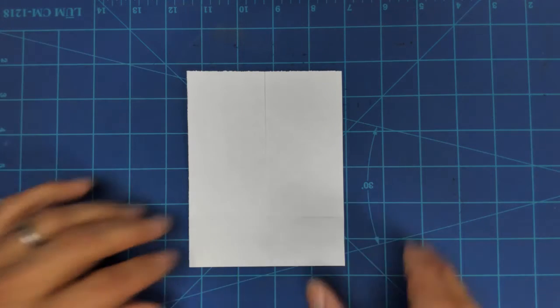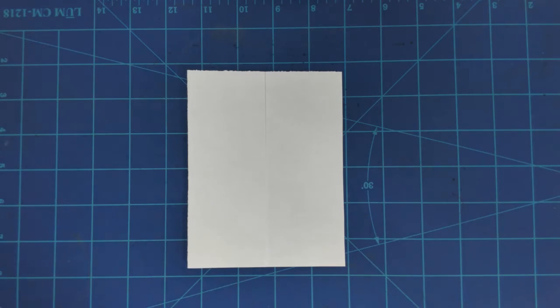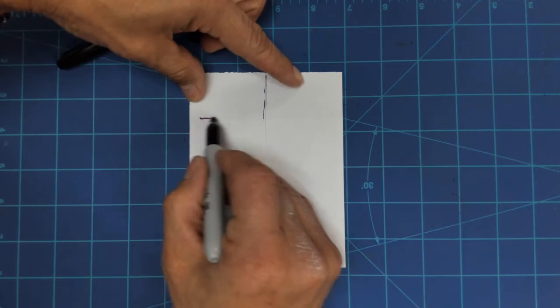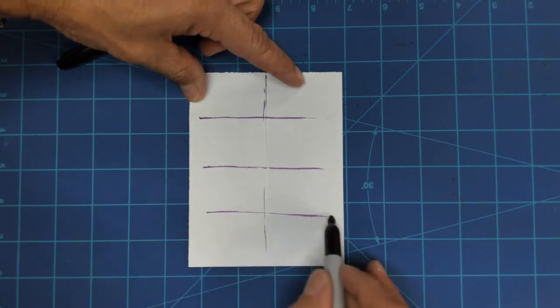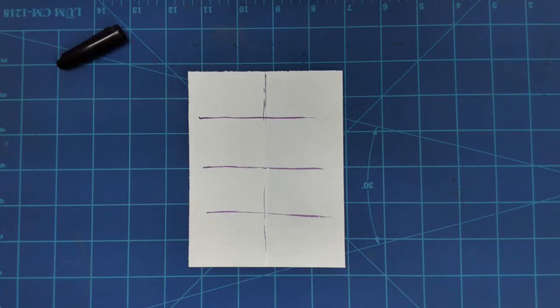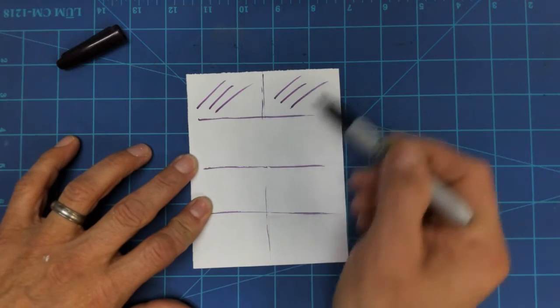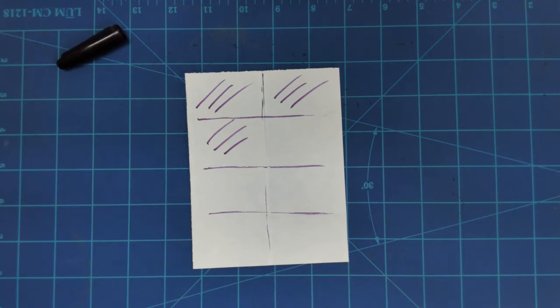It's not easily seen on camera, but here, if we draw this line here, and then here, now I have 8ths. If we take our original fraction that I just explained, 3/8, we'll take 1, 2, 3. 3/8 plus 1/8.